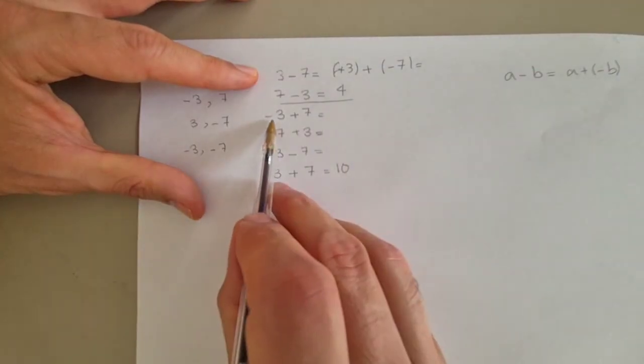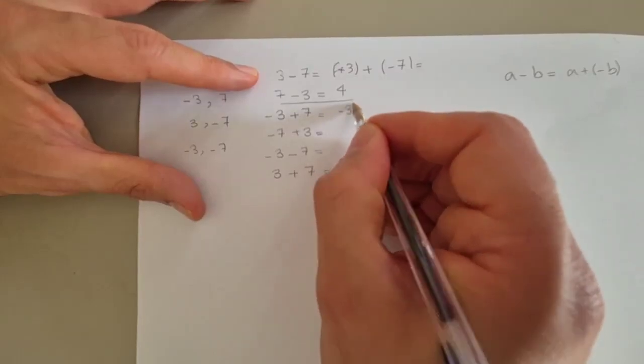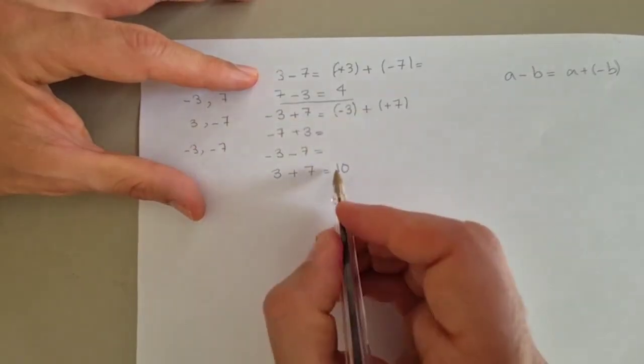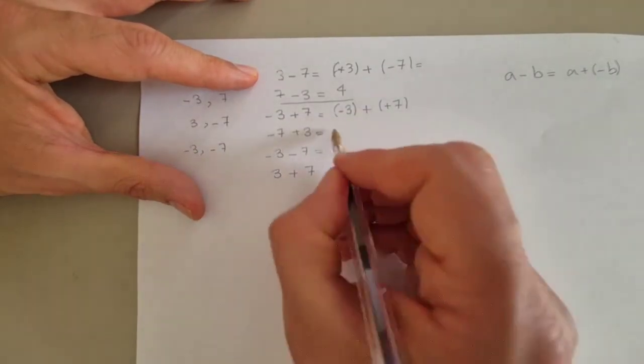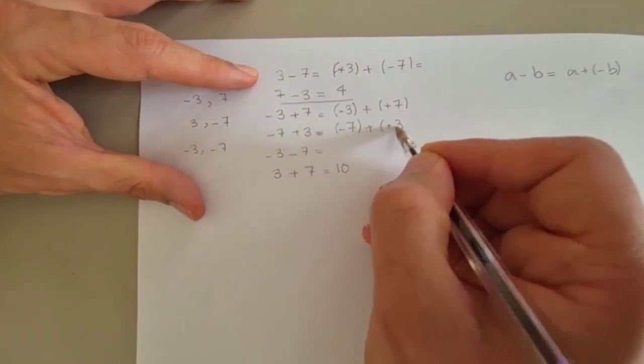Or if we have got -3 plus 7, you write it as -3 plus 7. Or if you have got -7 plus 3, you write it as -7 plus 3.